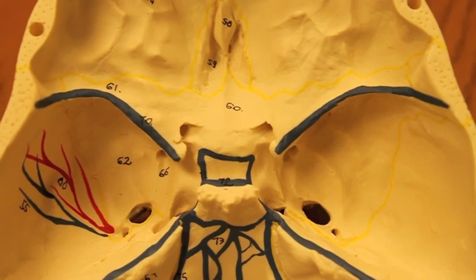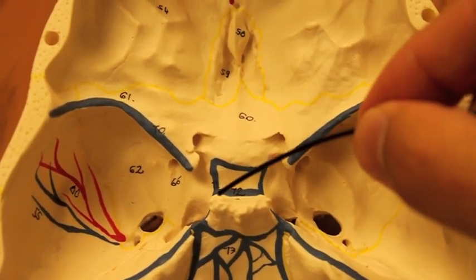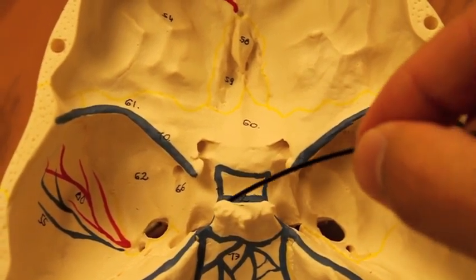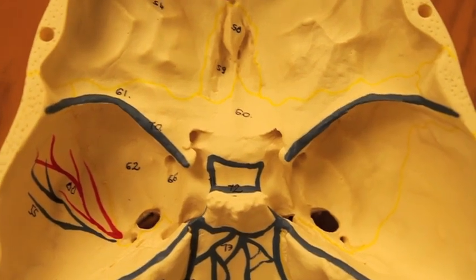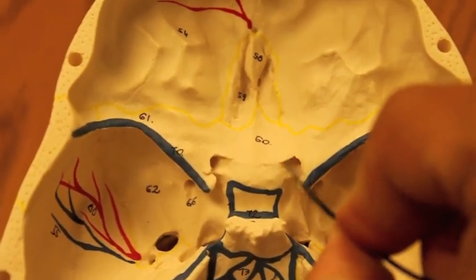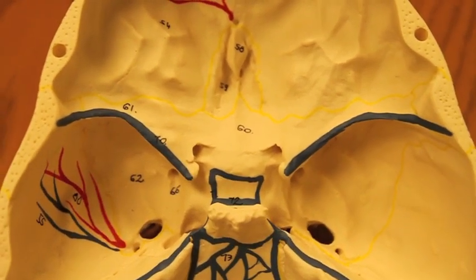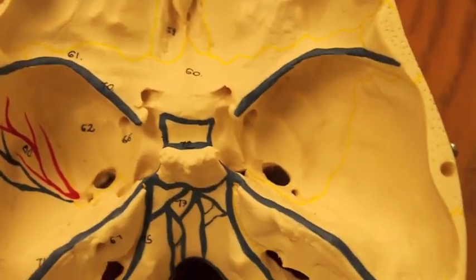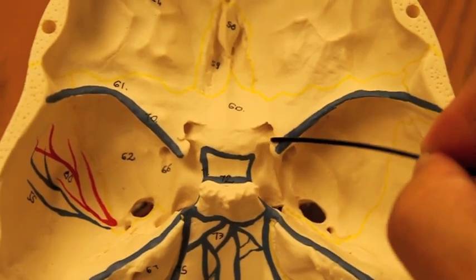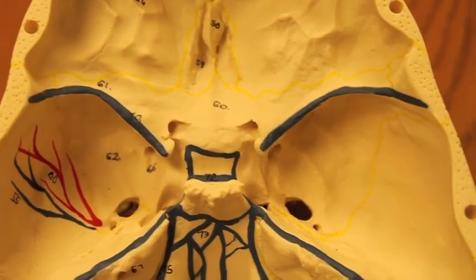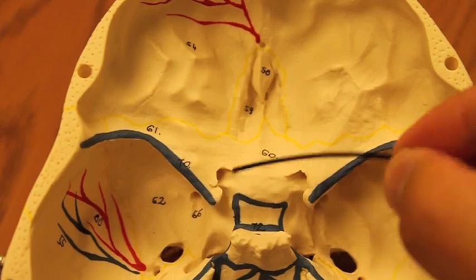And on the back side of that, you have the dorsum sellae, which is just this right here. Then we've already talked about the optic canals that run through here. Then you have the anterior clinoid processes that stick out on both sides of the lesser wing of the sphenoid. They're basically these two little spots.